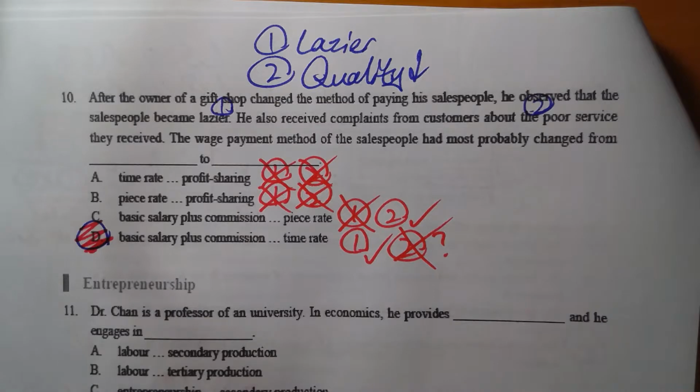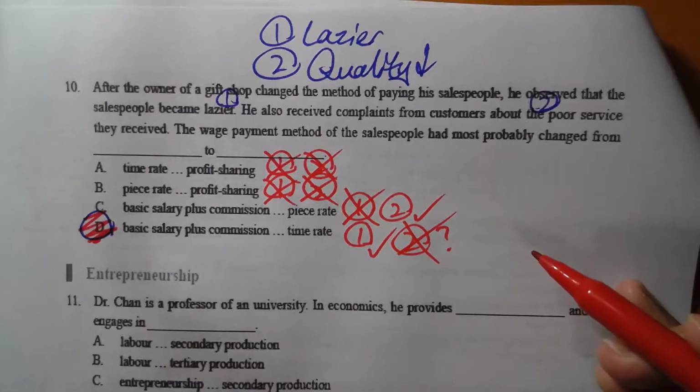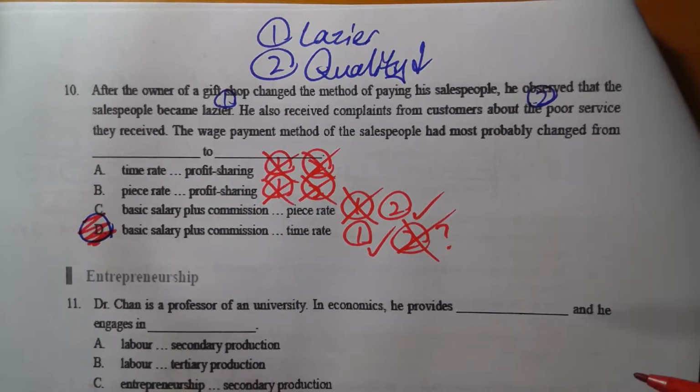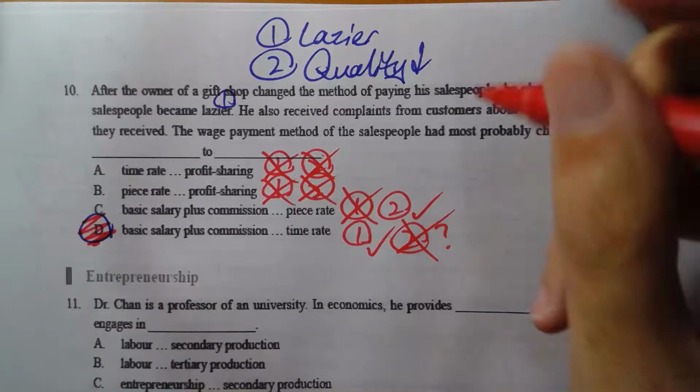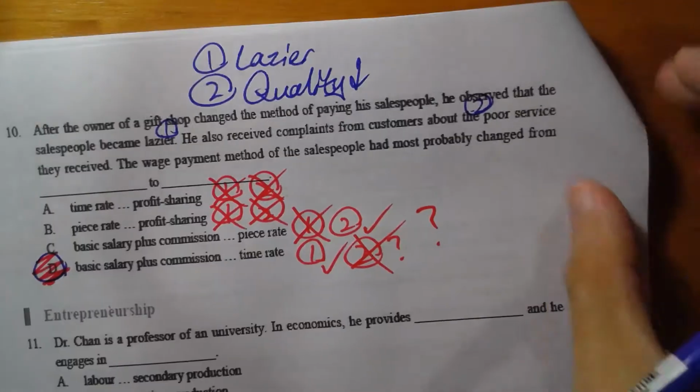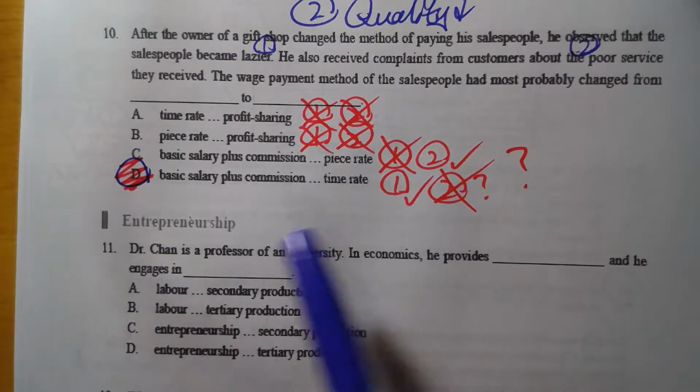Now, I don't know what's going on. Let me check again. A and B, I'm sure they're wrong. Now C and D. Well, actually, I think both of them are big question marks, right? Now, reason is simple.